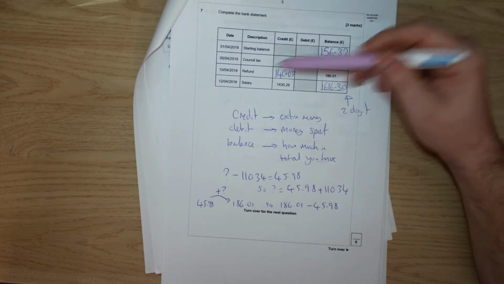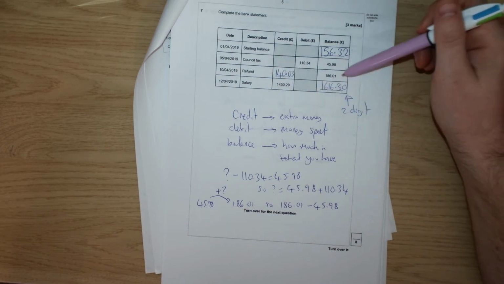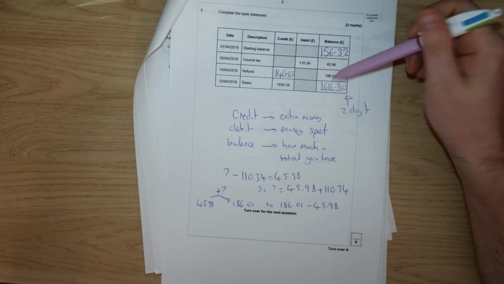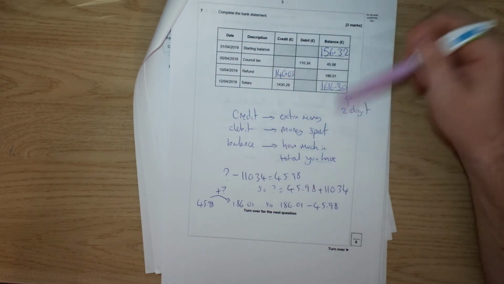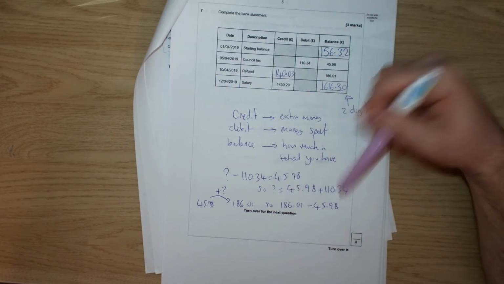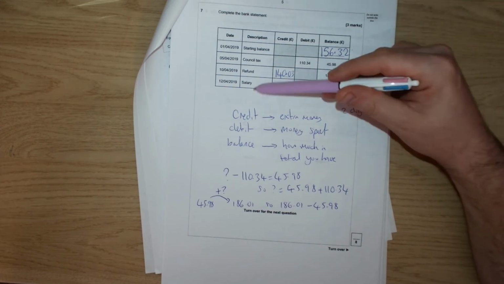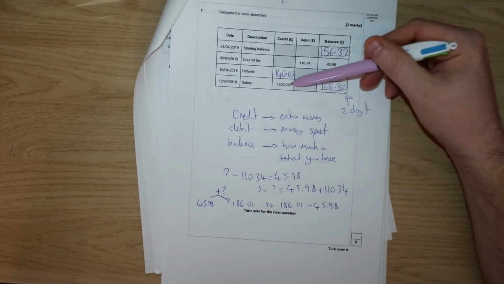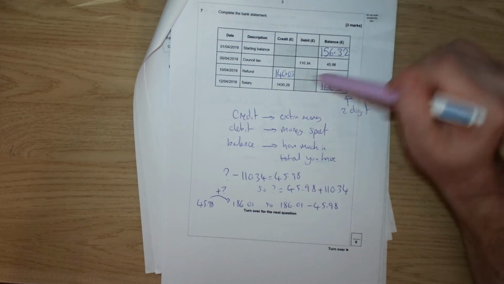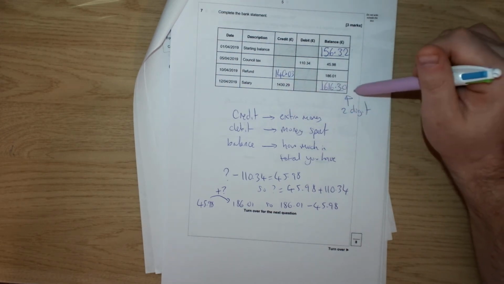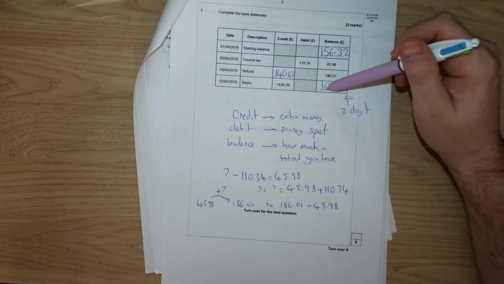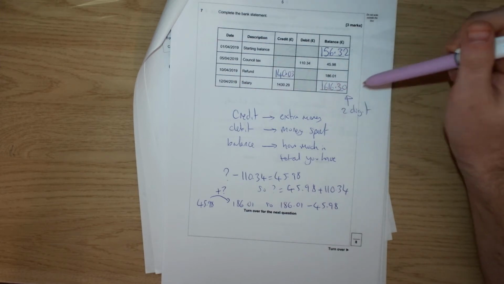I've then gone for a refund, so I've gone from £45.98 to £186.01. So I've had to add on 140.03. I've just done that by subtracting there. And then finally my salary, my wages go in, so again it's extra money, so £186.01 add £130.29, and that means in my bank account now at the end I have £1,616.30.